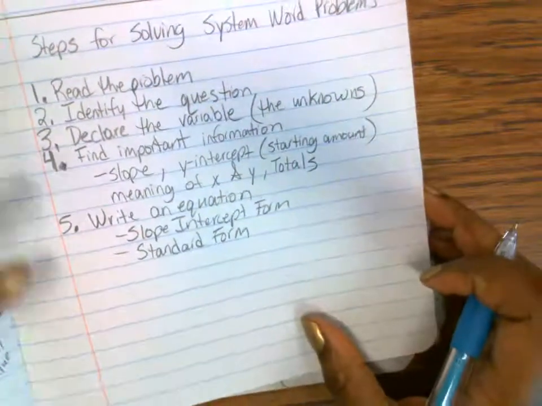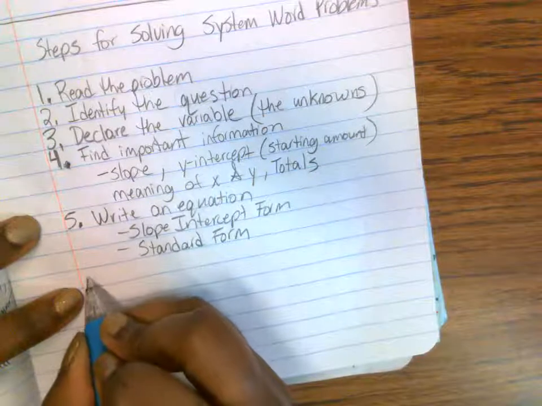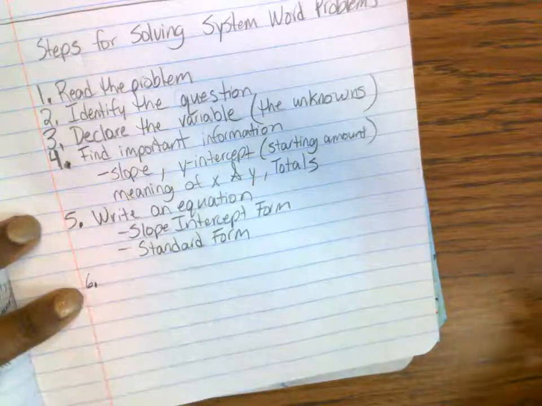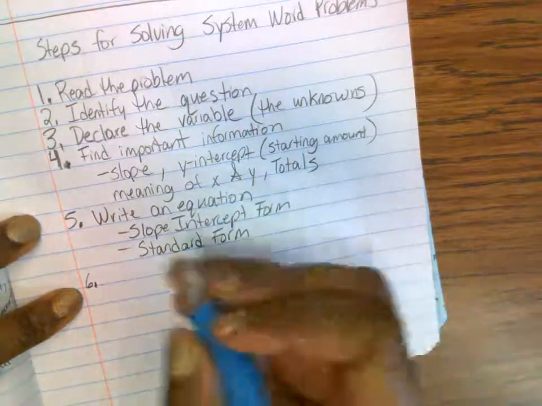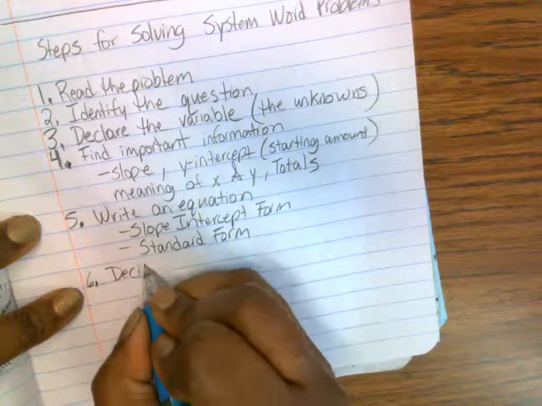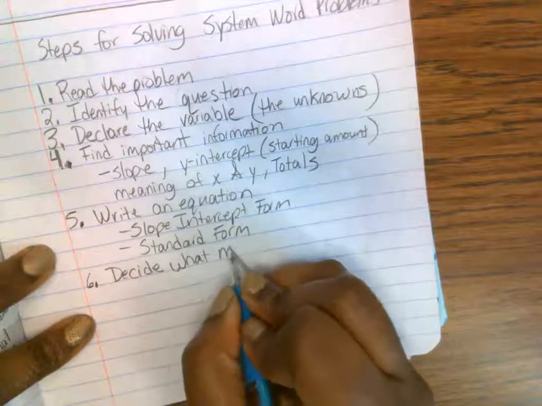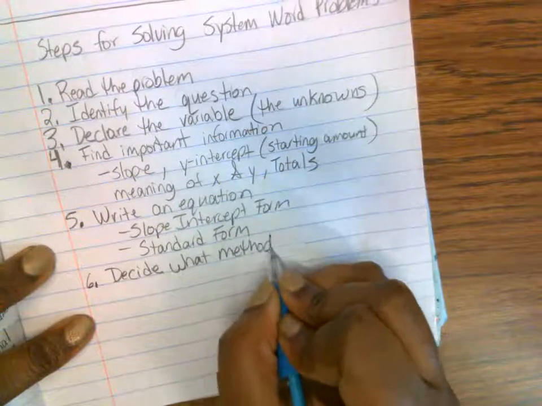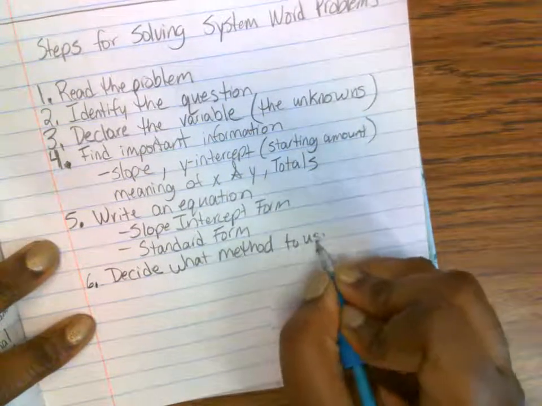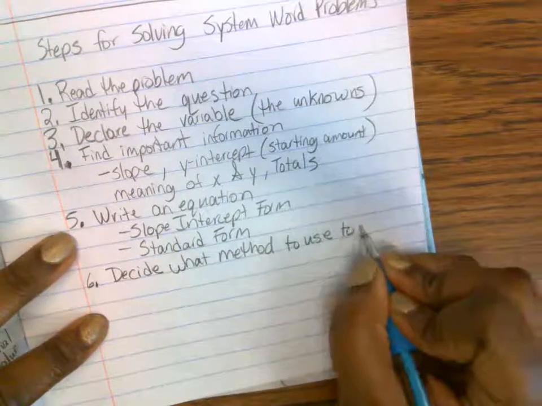Number 6, this is where you're going to decide how you're going to solve it. What method are you going to use? Decide. We've already talked about this. What method to use to solve.